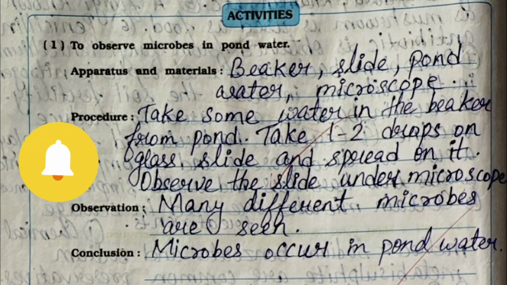First activity is to observe microbes in pond water. So the apparatus and materials are beaker, slide, pond water and microscope. The procedure is take some water in the beaker from pond, take 1 to 2 drops on a glass slide and spread on it. Observe the slide under microscope. Observation: many different microbes are seen. Conclusion: microbes occur in pond water.